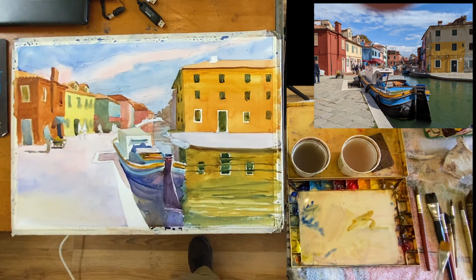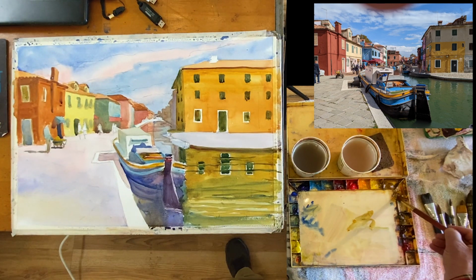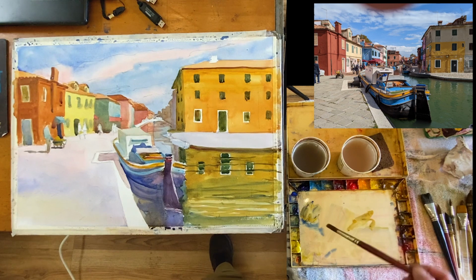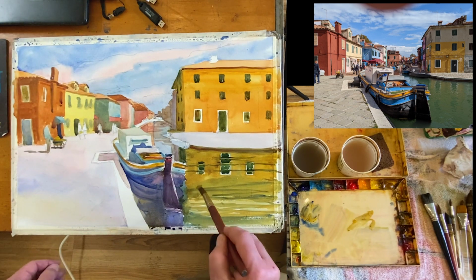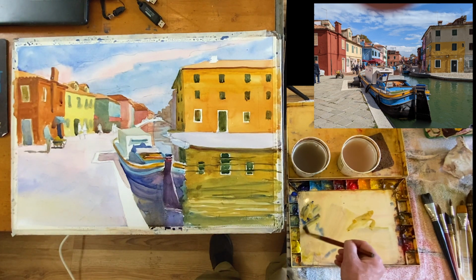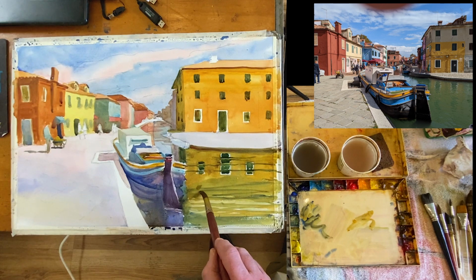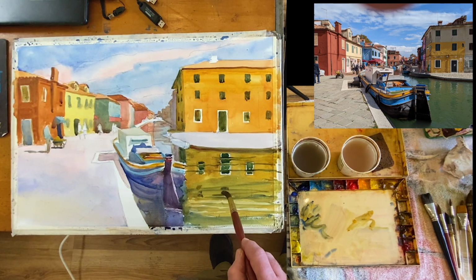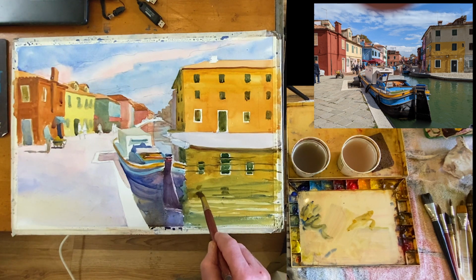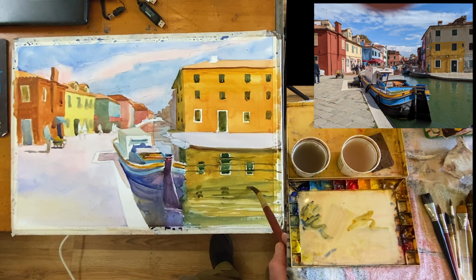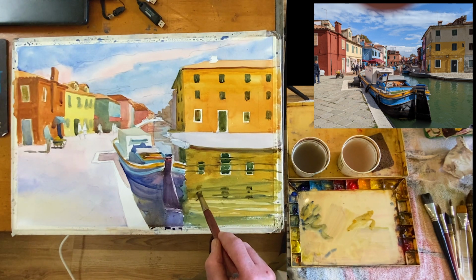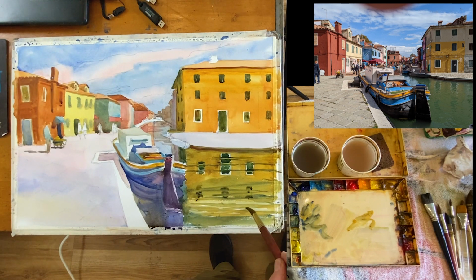And then dropping some of those same colors into the water, but I'm doing them between some of the little strokes of reflections that I put in.